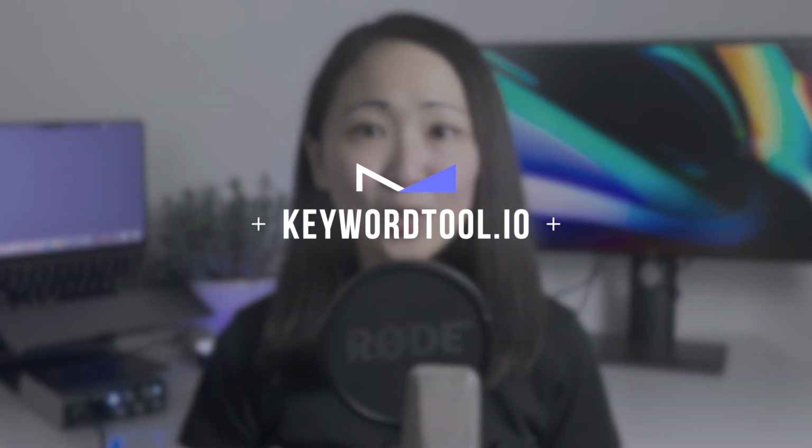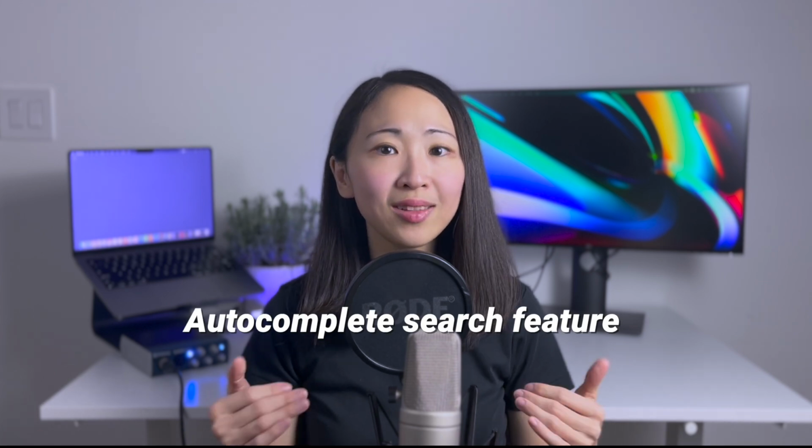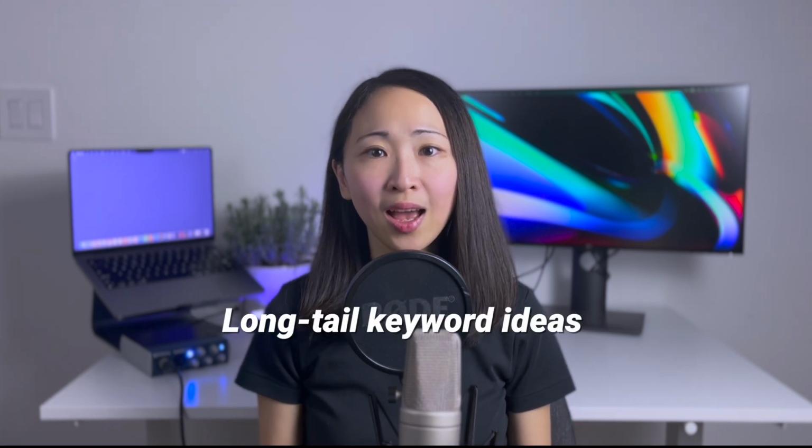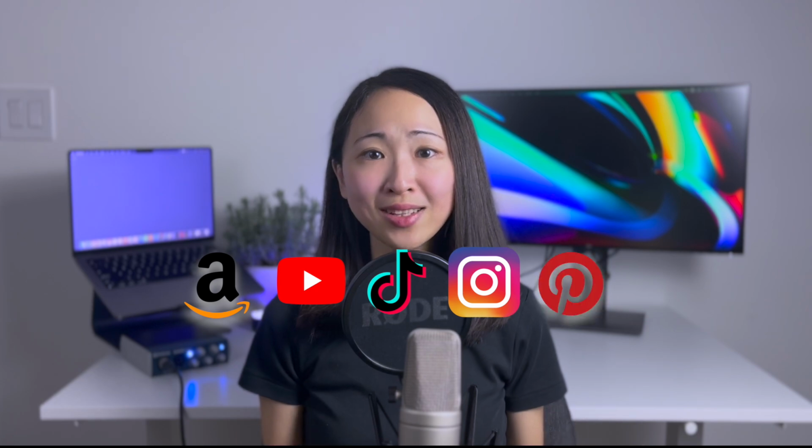The next one, keywordtool.io. Keywordtool.io is a free keyword research tool that leverages the autocomplete features to generate a list of long-tail keyword ideas. Although its free version has locked the search data, I still find it useful when I really need some inspiration to expand my keyword ideas. And the best thing about it is it provides keyword ideas across a lot of platforms such as Amazon, YouTube, TikTok, Instagram, or even Pinterest and Etsy.